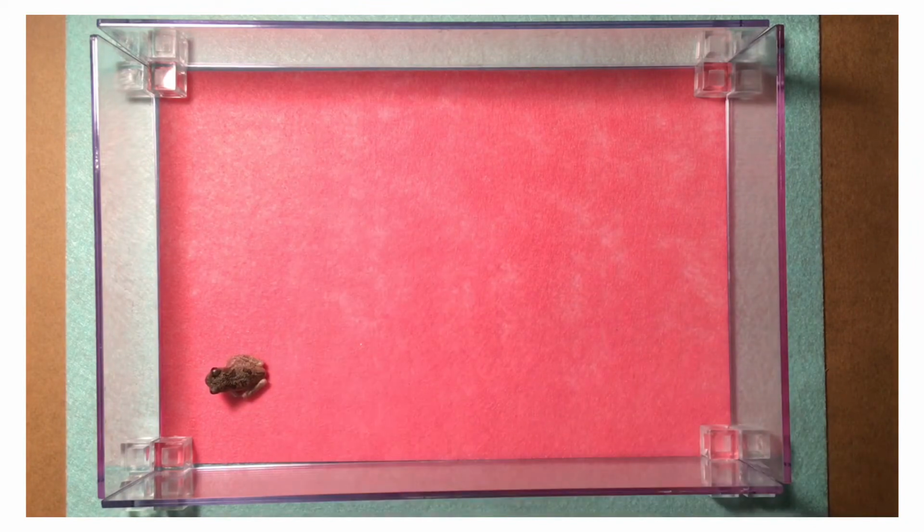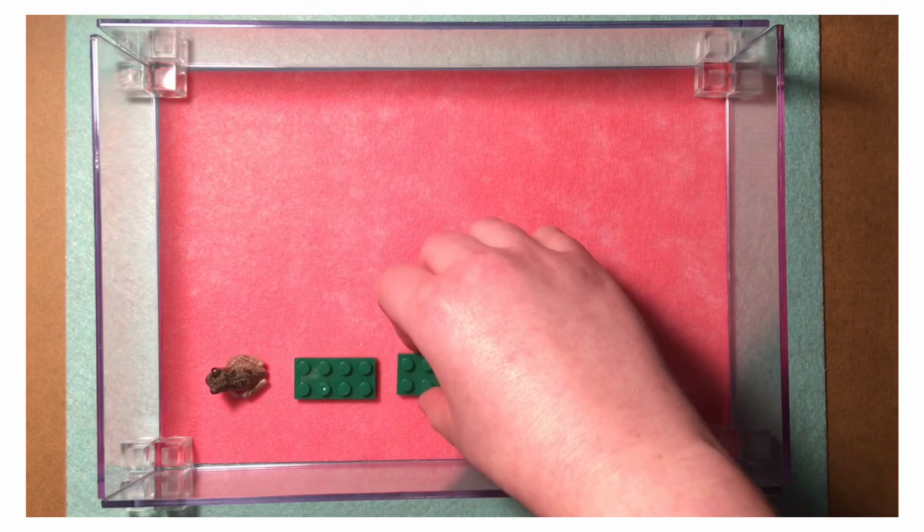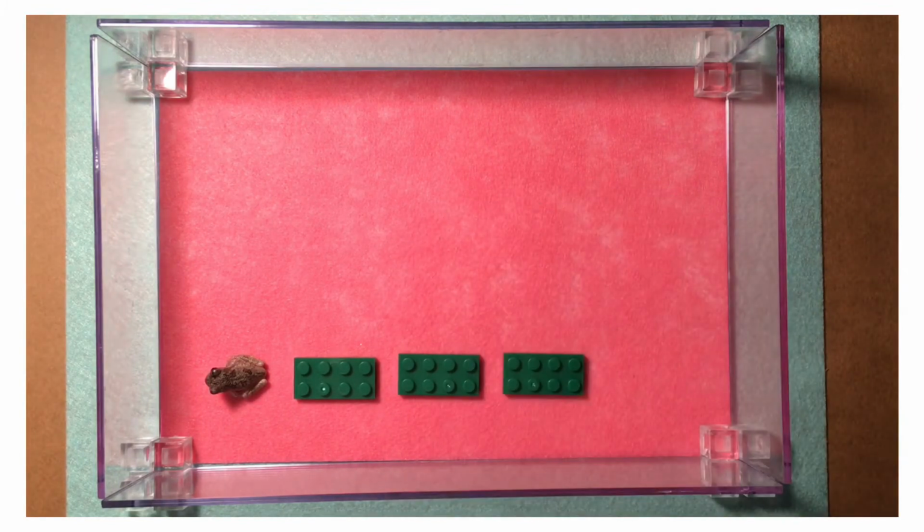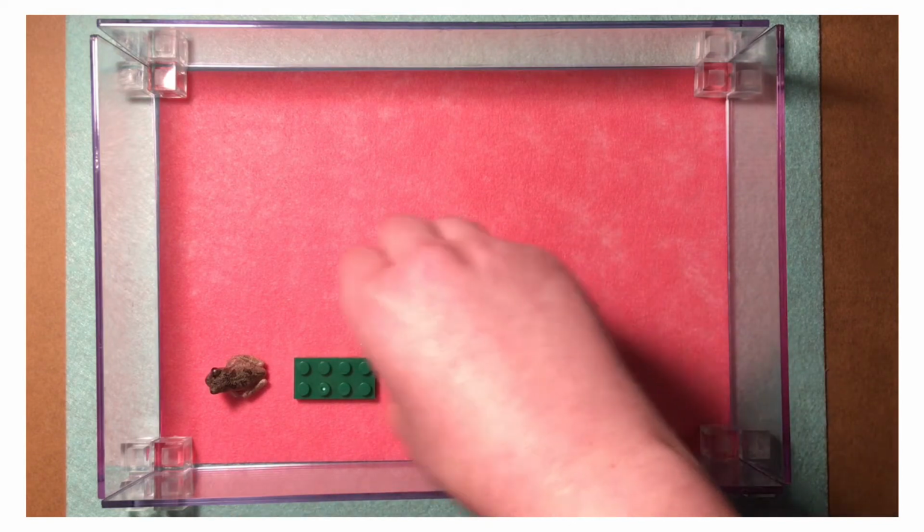You can do things with texture. And again, shape is a really good one. See how she pops out again? She's this very kind of gooey, squishy thing compared to these very hard, very rigid Legos. So we take the Legos away.